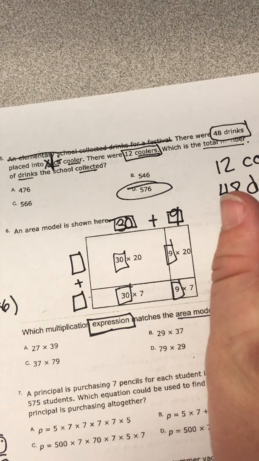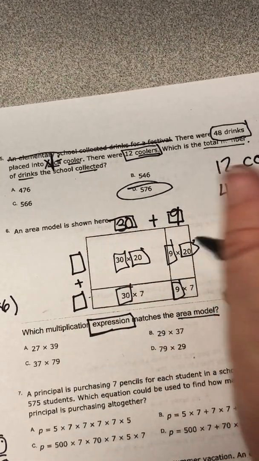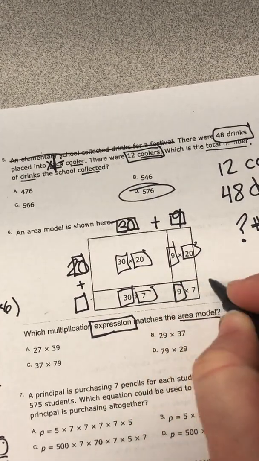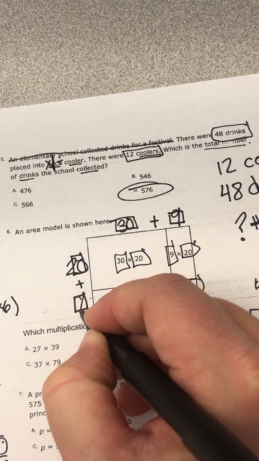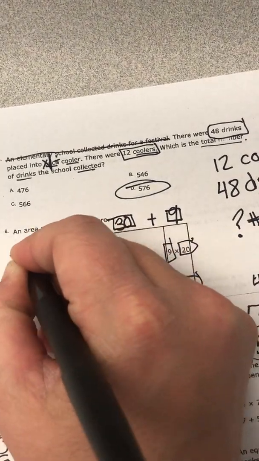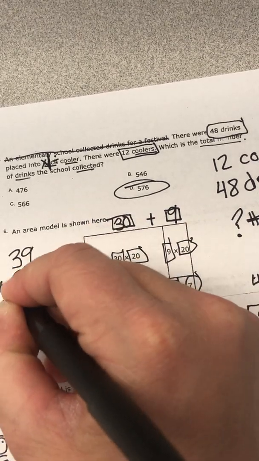What two numbers are matching this way? 20. So I'm going to put it over here. What two numbers are matching this way? 7. So I'm going to put it over here. So if I do 30 plus 9, it gives me what? 39. 20 plus 7 is? 27. So 39 times 27 is my problem.